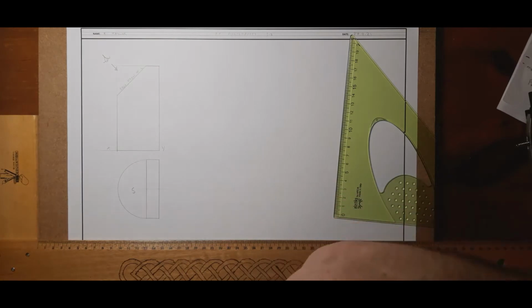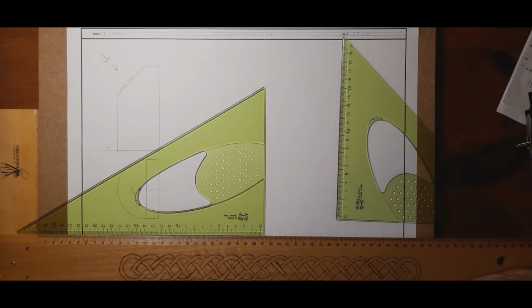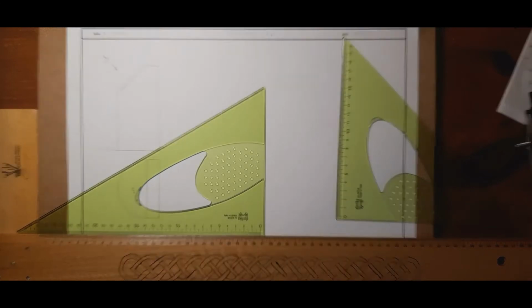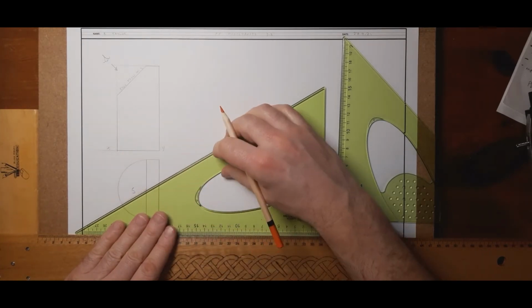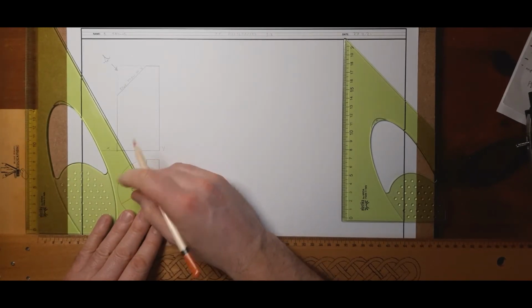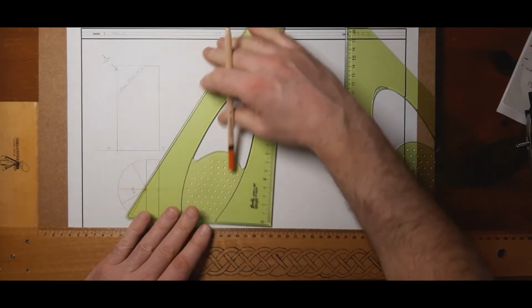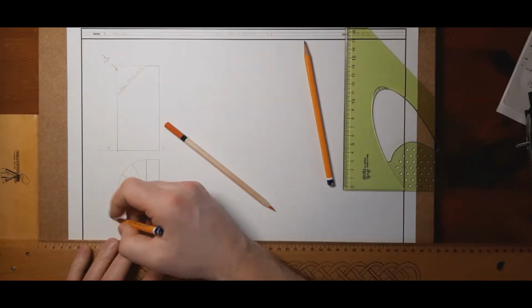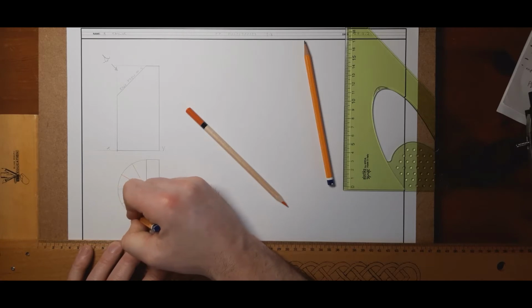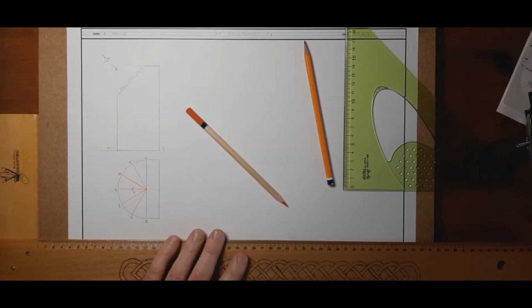So what you need to do is you need to get your 60-30 set square. This is one way of doing it. And what we're going to do is we're going to divide up our circle, like so. And what we've gone and done now is we've divided that into 6 equal sections. So we'll start off there. There's going to be 7 points of interest for us. So we can call that guy 0, 1, 2, 3, 4, 5, 6. But there is 7 points there anyways. So we've divided up that circle now.